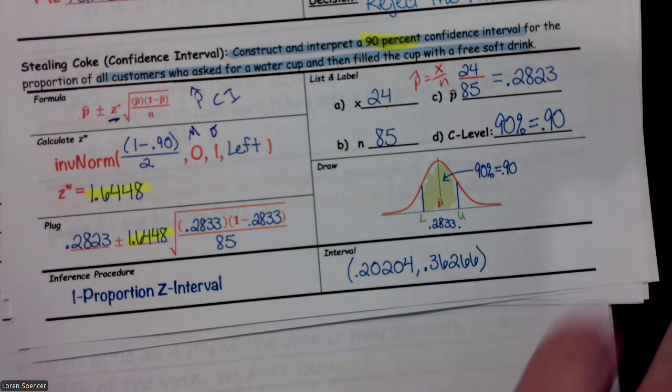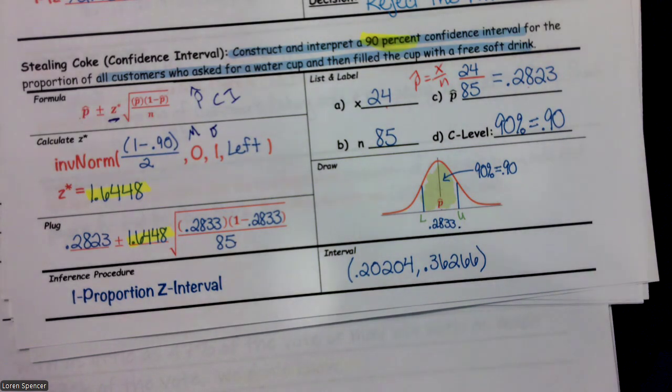All right, this concludes the warm-up. In the exit ticket, we will write the conclusions for this.